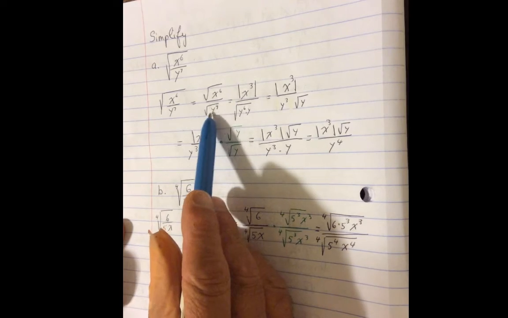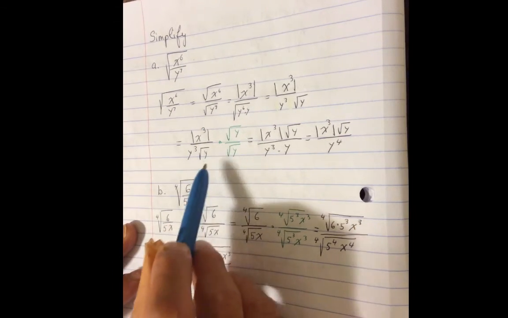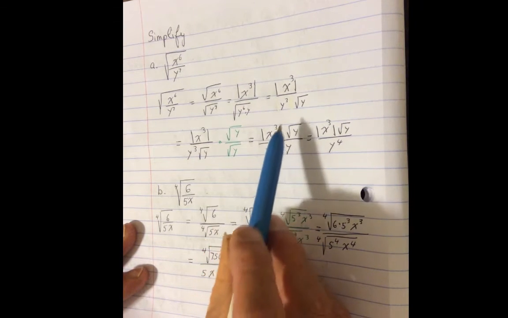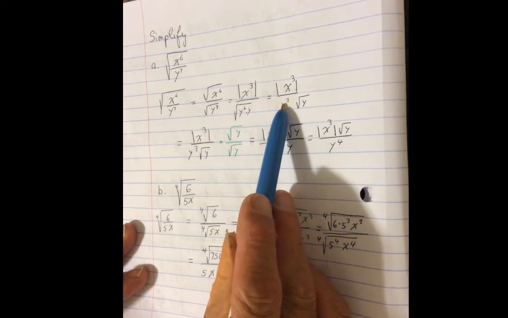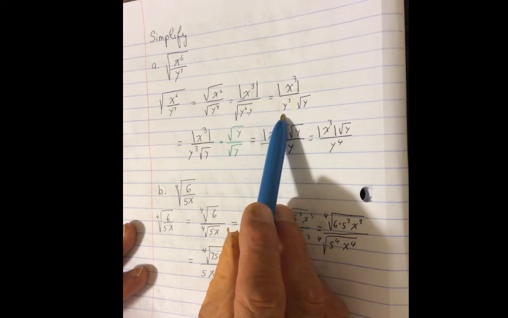So from the beginning this y has to be positive, so we don't have to worry about putting absolute value. So now it's y power 3 times square root of y, and you don't have to worry about absolute value.